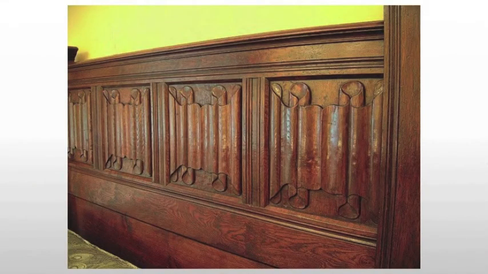Now, the wainscoting or paneling will often also be decorated. In this case, we see a linen fold motif, which is really, really common through the English Renaissance, just like it was during the Gothic.